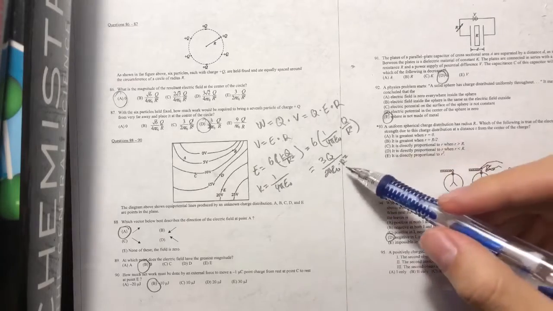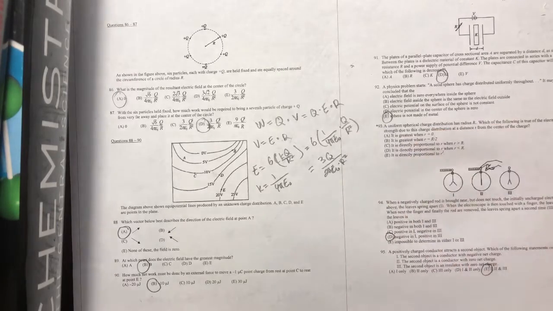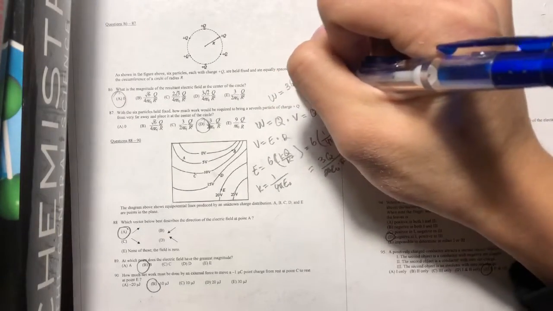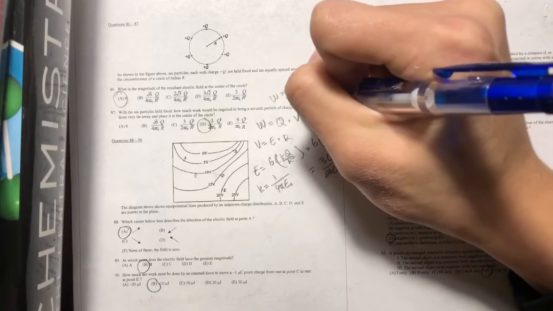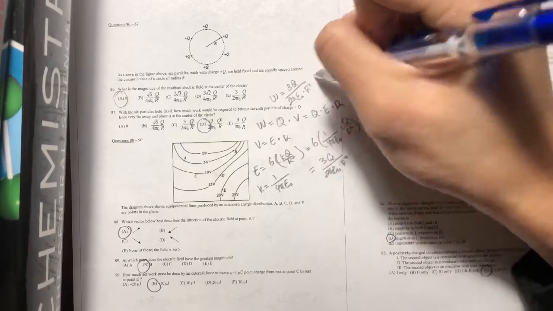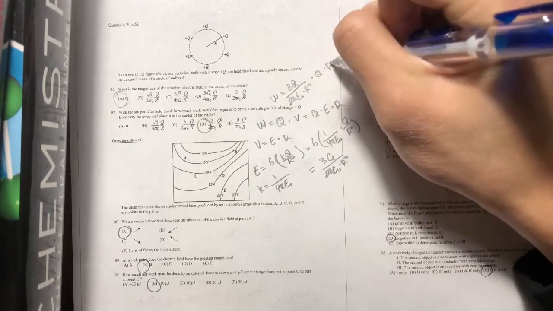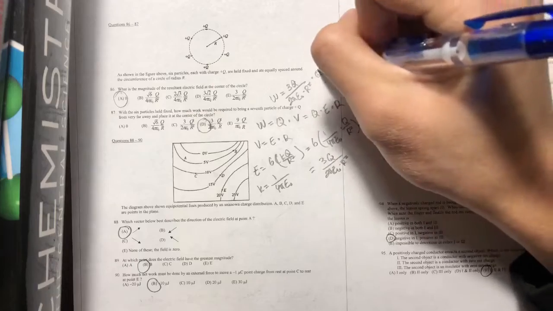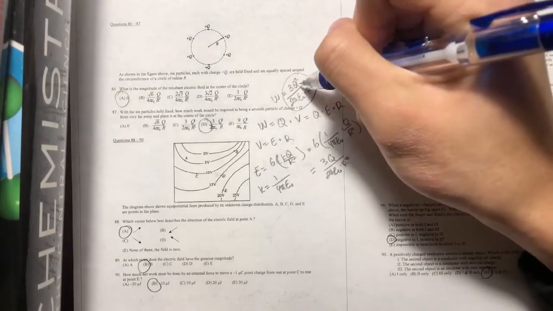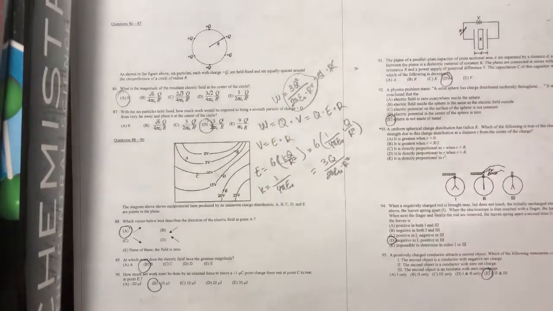So we plug what we got for E back into this equation for W, and we get W is equal to 3Q over 2 pi epsilon times R squared, times Q times R. So this cancels out, and this becomes Q squared. So the answer is 3Q squared over 2 pi epsilon times R, which is answer choice D.